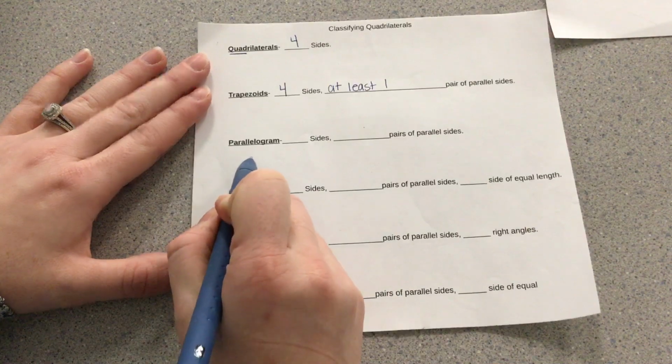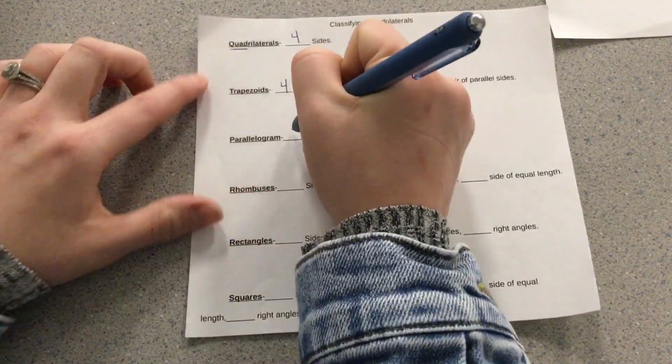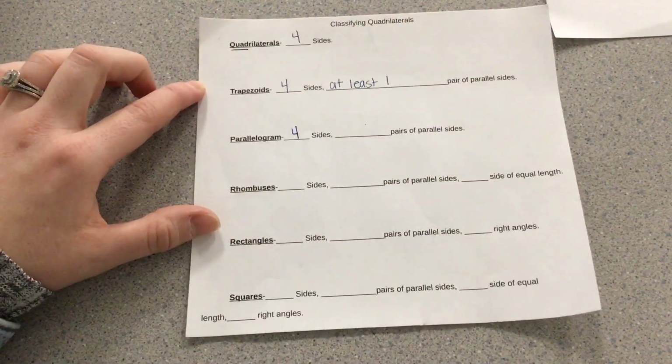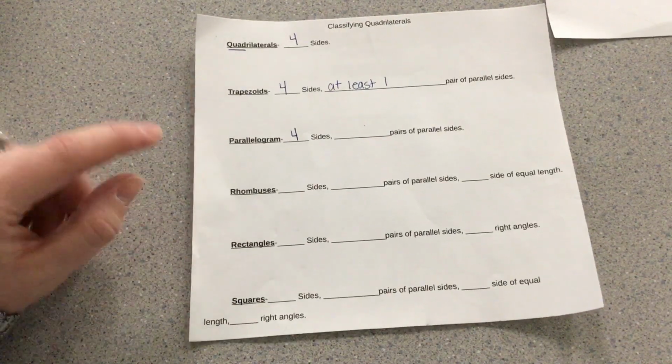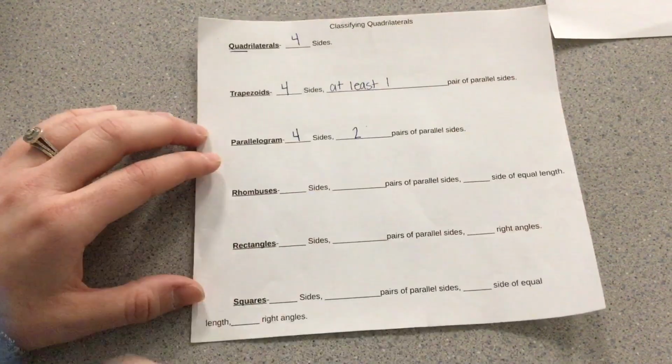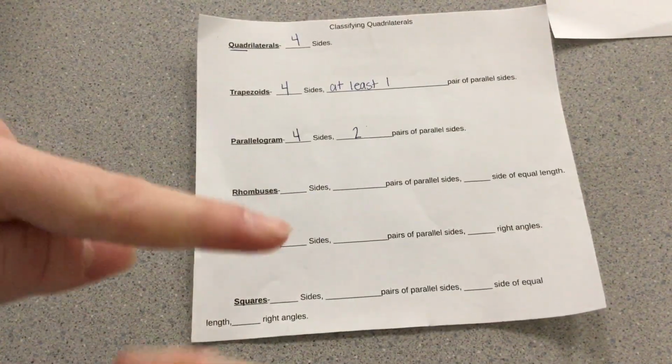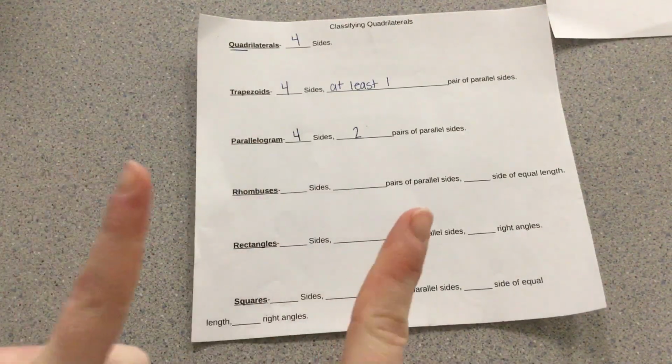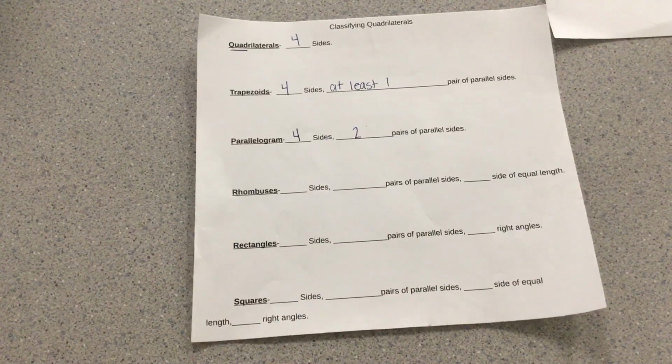A parallelogram is a quadrilateral, so it also has 4 sides. Parallelograms have to have 2 pairs of parallel sides. So the top and the bottom have to be parallel, and the sides have to be parallel to one another.